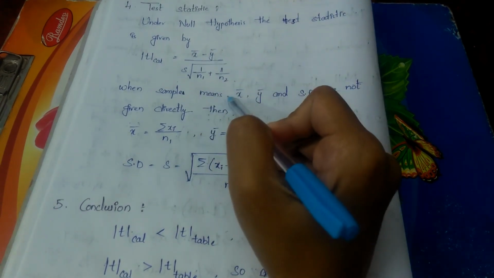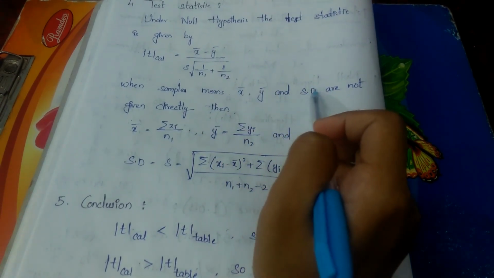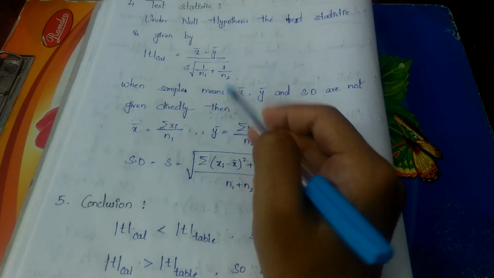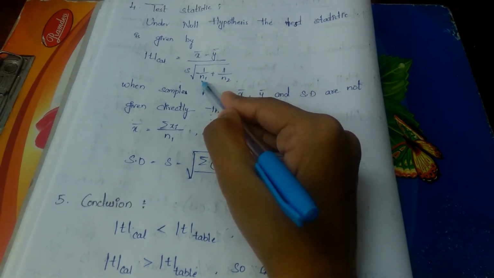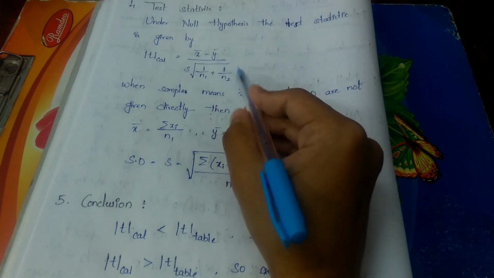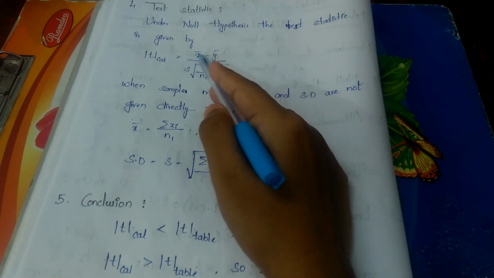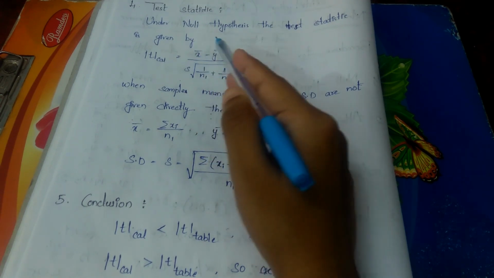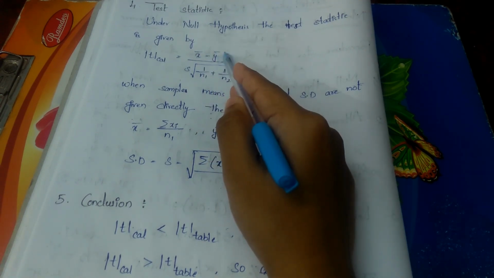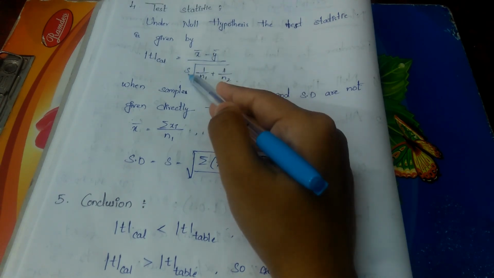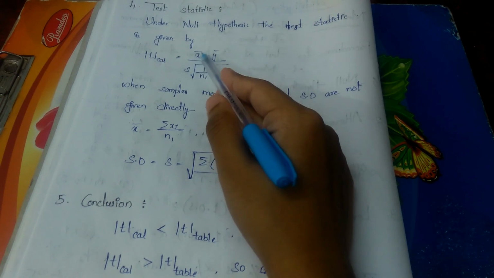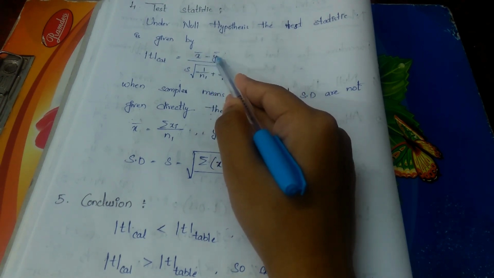Here n1 is the sample size of the first normal population, n2 is the sample size of the second normal population, x bar is the sample mean of the first normal population, and y bar is the sample mean of the second normal population. And here s is the calculated standard deviation value. Sometimes the standard deviation will be given directly in the problem, and x bar, y bar will also be given directly in the problem.